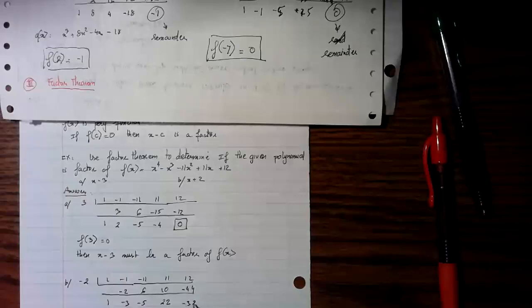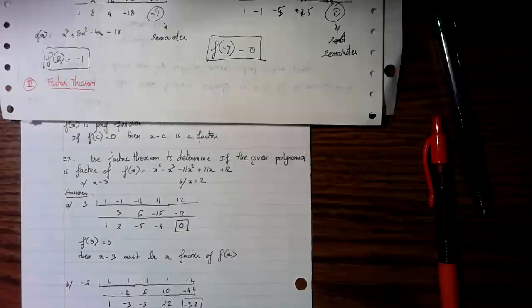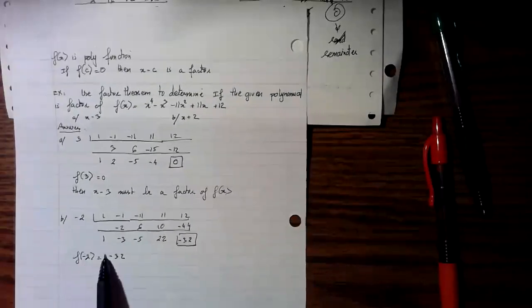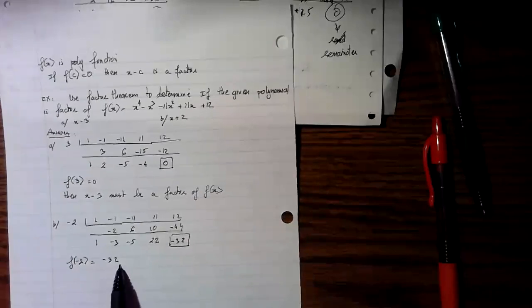-32. And the last number is -32, and it's not 0. According to our remainder theorem, we can write f of -2 equals -32, and it's not 0.